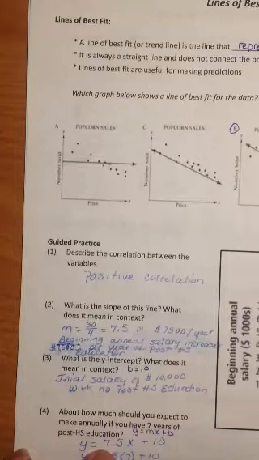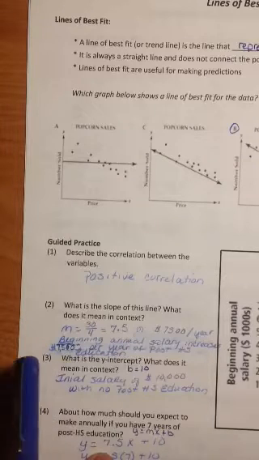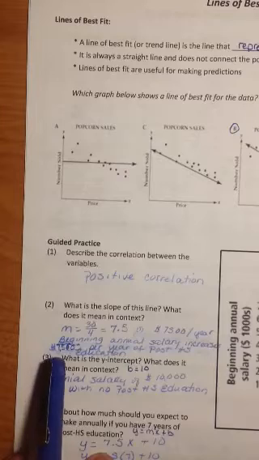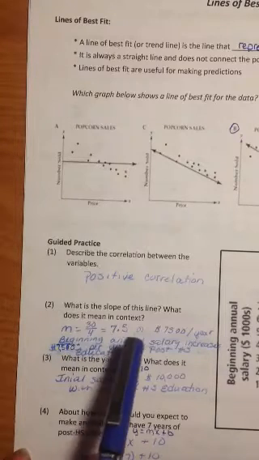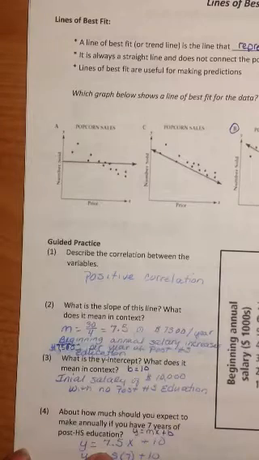So what does that mean? It means that my beginning annual salary increases by 7,500 a year, or per year of post-high school education.